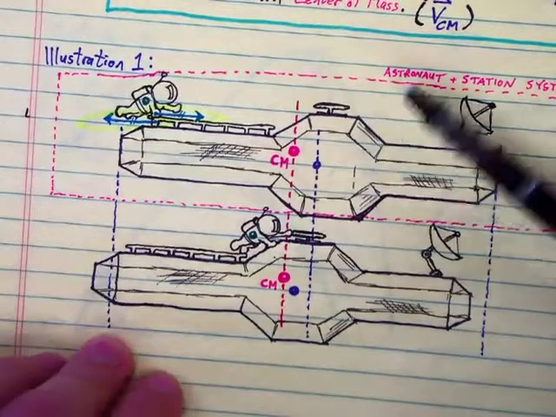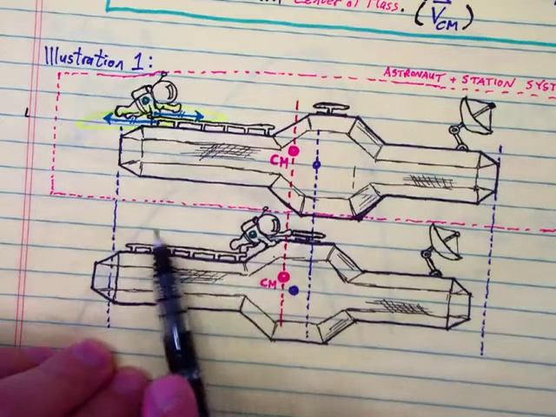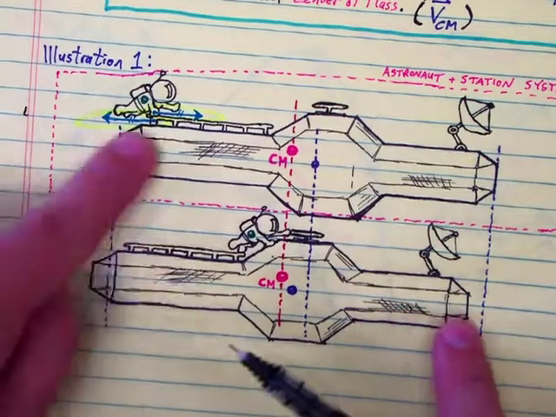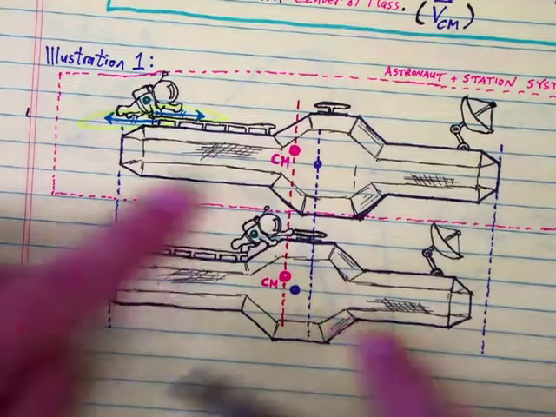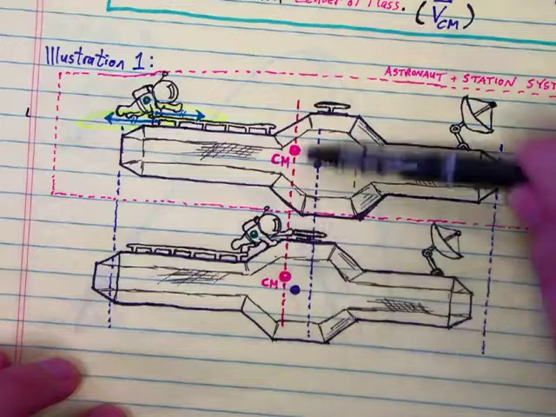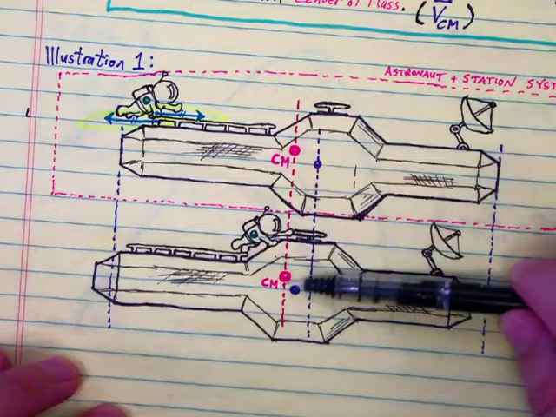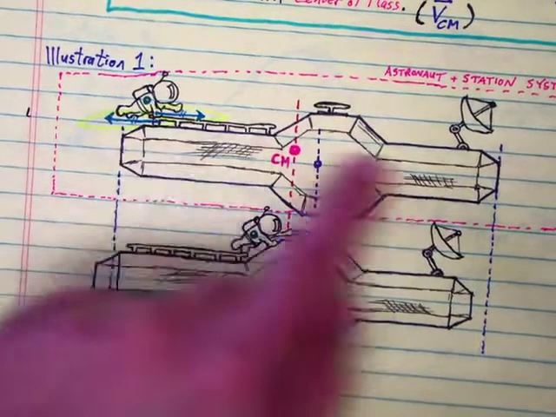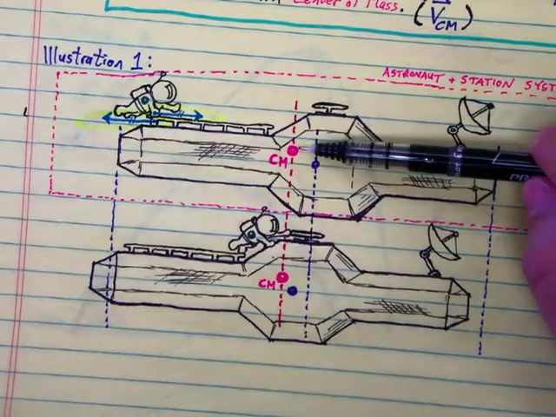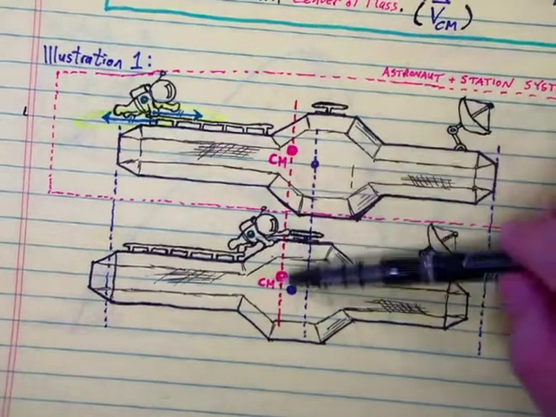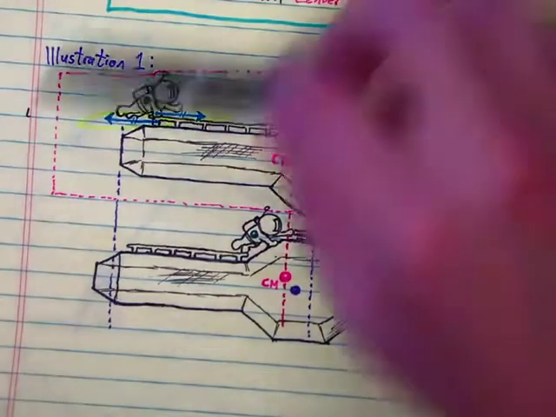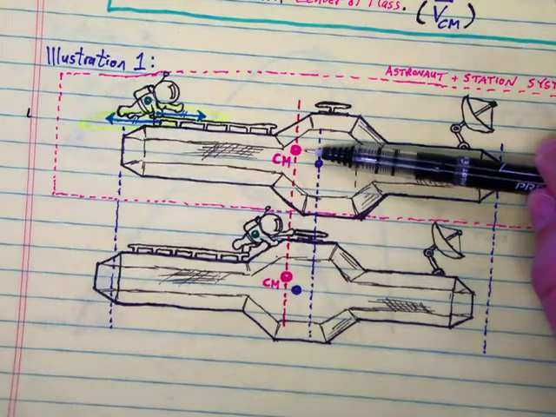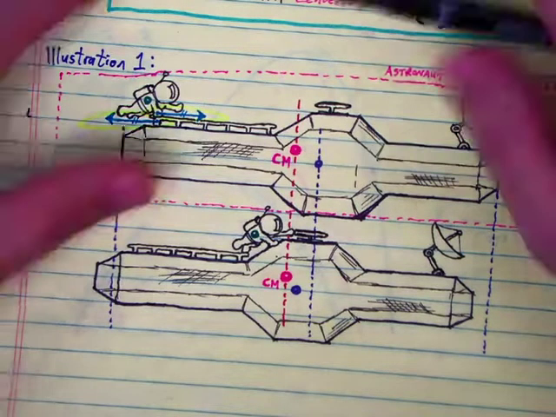The point here is that even as the astronaut moved to the right and the station itself, the whole station, shifted to the left, they did so in such a way that the center of mass of the system stayed exactly where it was. There's no way the astronaut can move around, pushing or pulling on the station, to shift the center of mass of the system. Only something from outside the system can shift that center of mass. It's a point locked in space unless something from outside comes along.